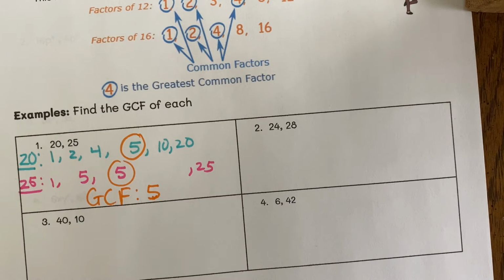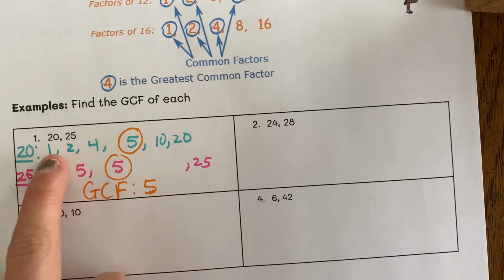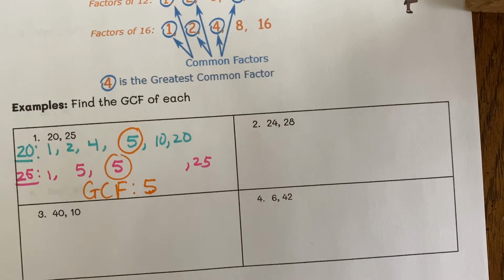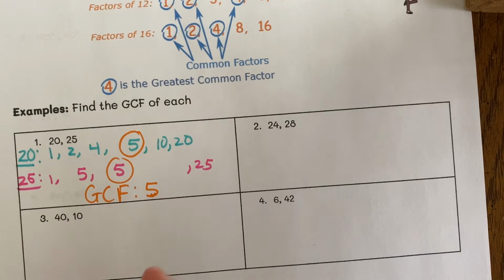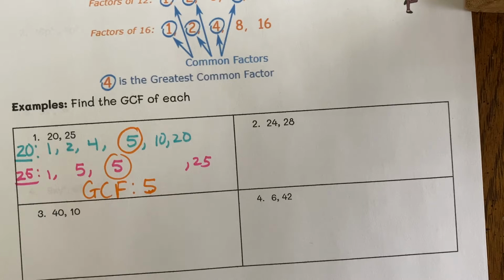You can also check your work by seeing when you divide both numbers by the GCF, they have nothing else in common. So if I were to divide 20 by 5, I'd get 4, and then 25 divided by 5, I'd get 5, and they have nothing in common. So that's another way to check your work. All right, let's do the next one.